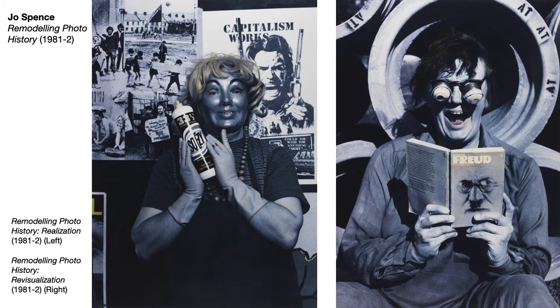Here she's done these playful portraits looking at women's place within the market economy. It's the Remodelling Photo History series, and she's parodying advertising imagery and shifting its conventions to criticize the way that women are objectified as homemakers, cleaners, and objects of sexual pleasure.